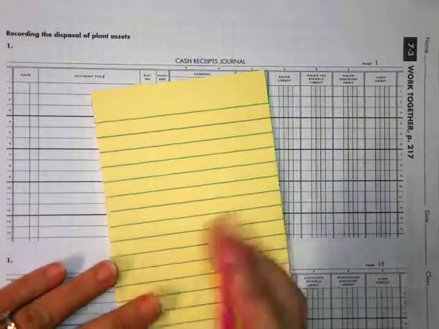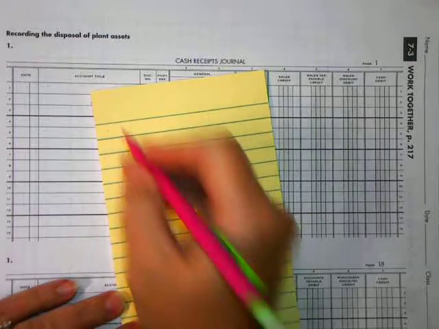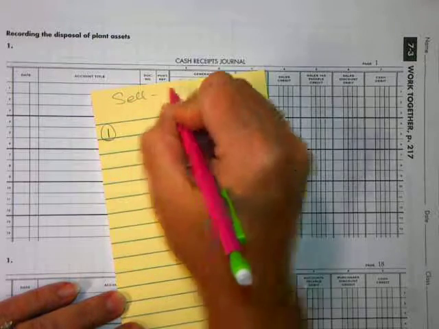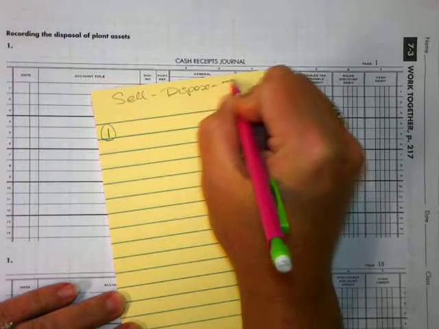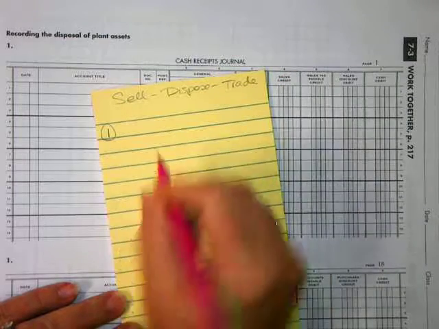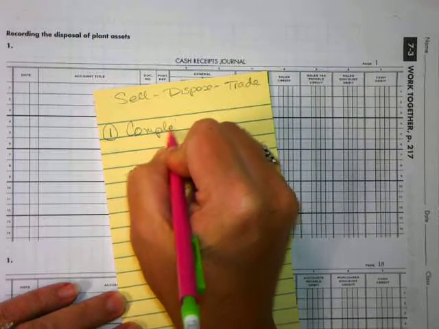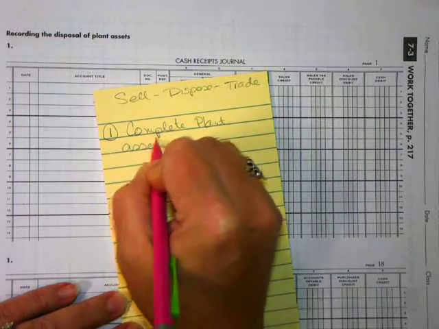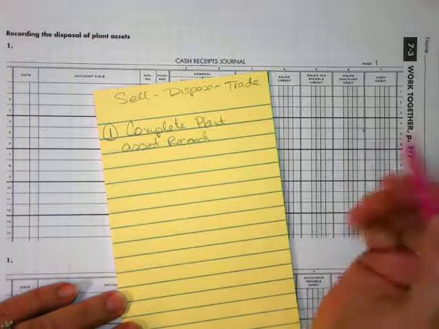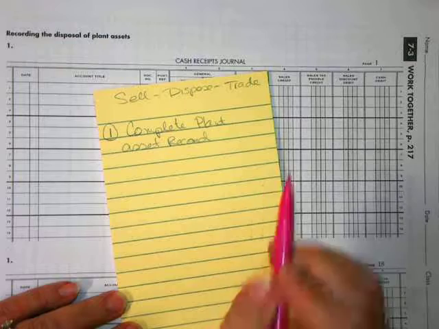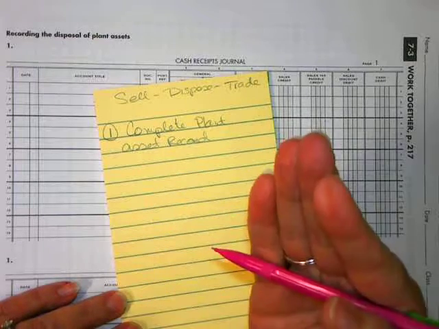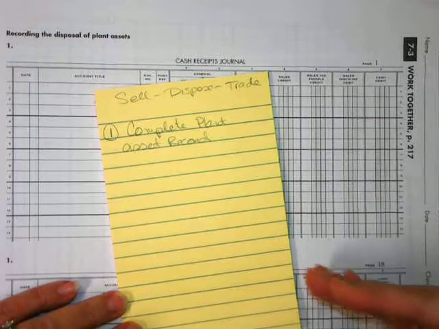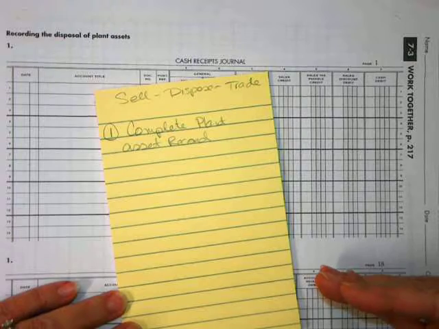Okay, so basically, we need to go through some steps to work with accumulated depreciation as well. So the first thing we need to do when we're going to dispose, sell, or trade, really, is to complete the plant asset record. There's a section on there for us to put the information about the disposal or the sale, and we also need to update the depreciation from the end of the previous year to whenever it is we're selling it during this current year, those couple of months.